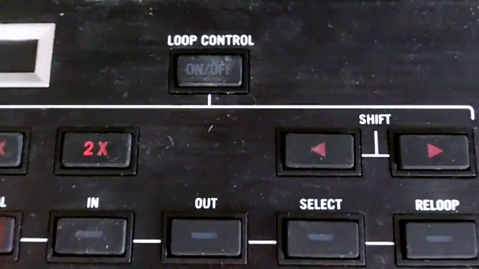BPM screwed up on me. Now, we're going to go over everyone's favorite function, some people's favorite function, loop control.